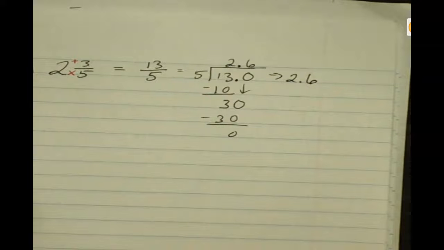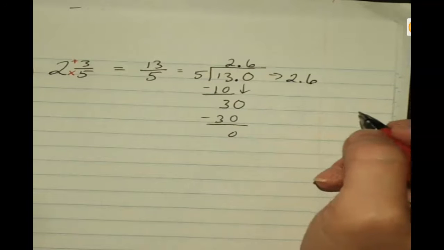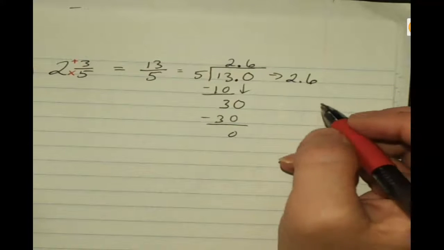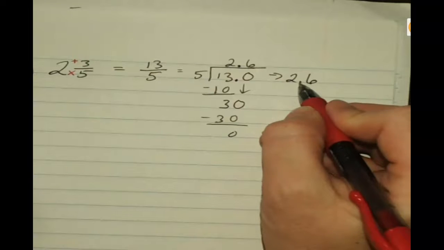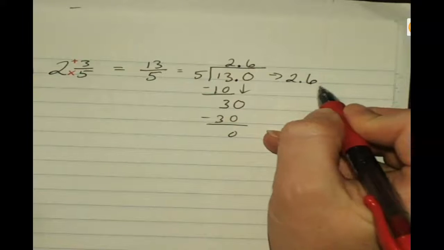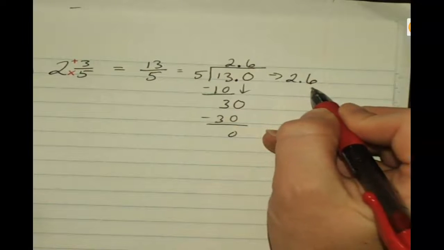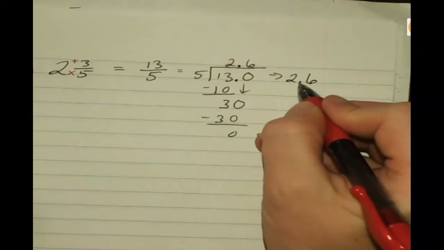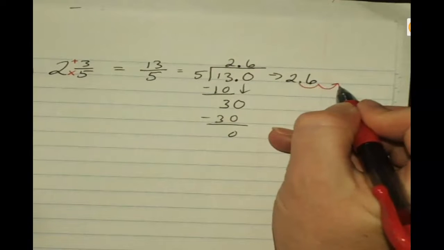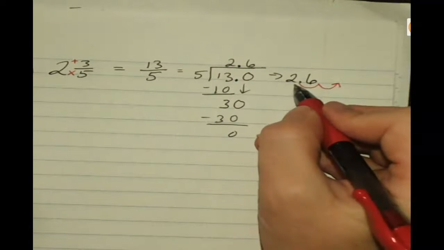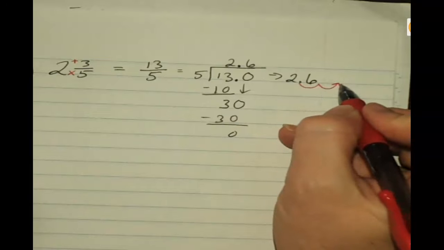Am I done? What are we making it into again? I forgot. To a percent. So now you take the decimal and you move it to the right 2 times. Would we always move it to the right? If you're changing it from a decimal to a percent. Okay.